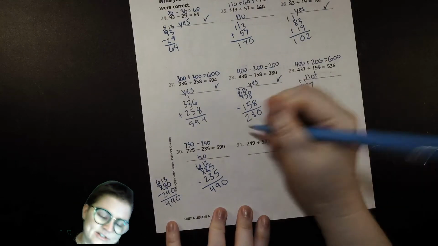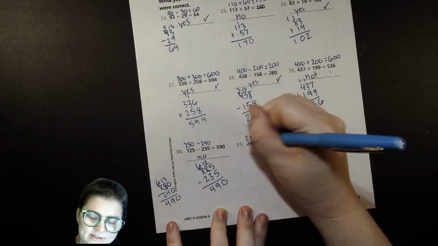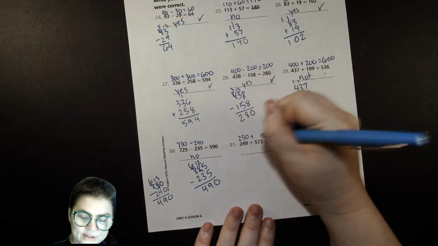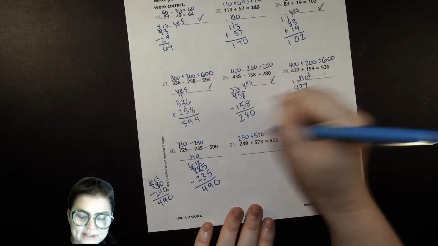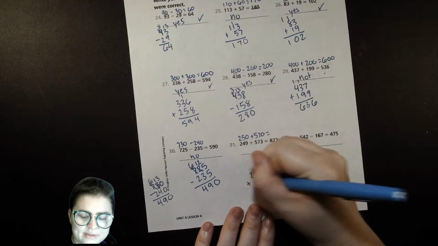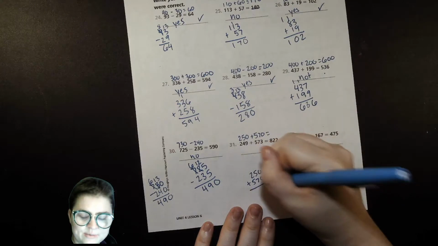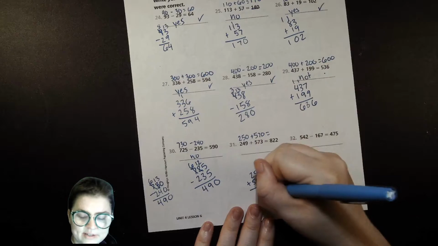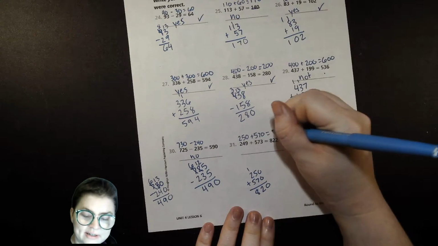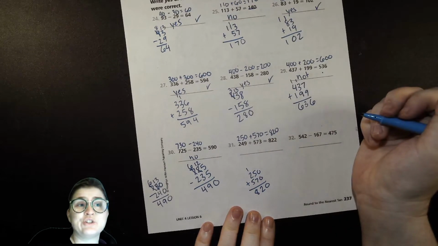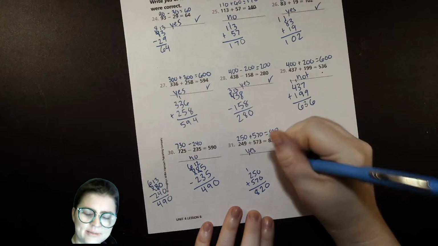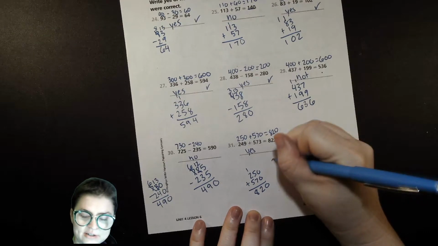All right, taking these to the nearest 10, 249. That's really close to 250. 573, pretty close to 570. And then, let's see, 250 plus 570, 0 plus 0, 0. 5 plus 7 is 12, and then 8. So 820 is what we're thinking. They're saying 822. That's very close, right? So we'll say yes.